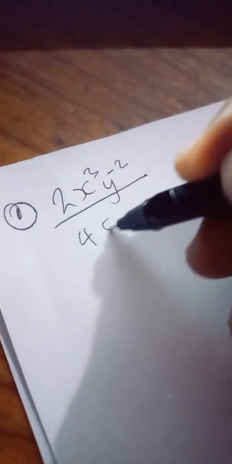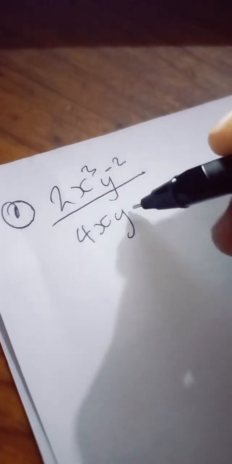Number 1. 2x cubed y to the power negative 2 over 4x y to the power negative 3. What do we do here?